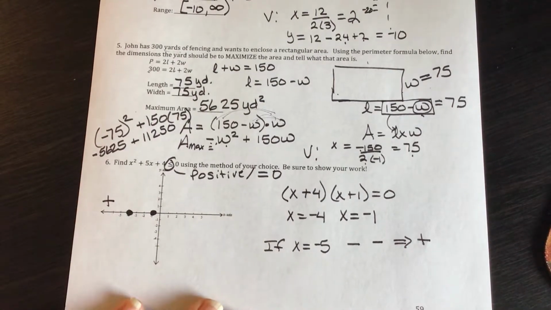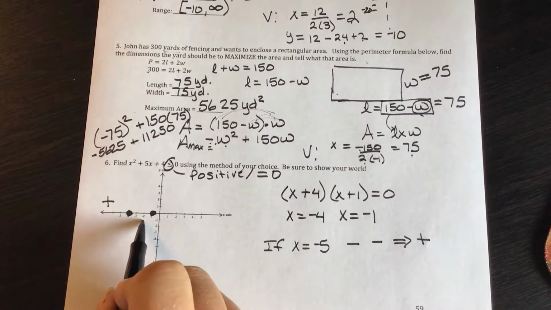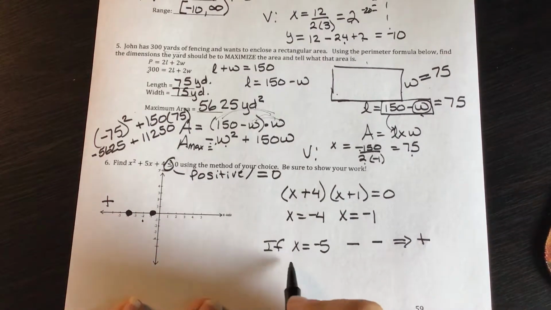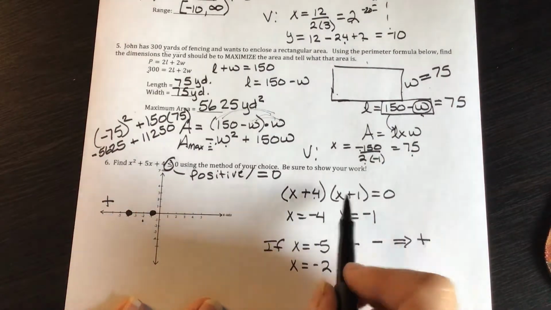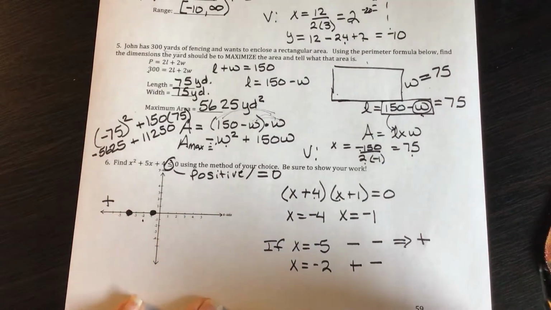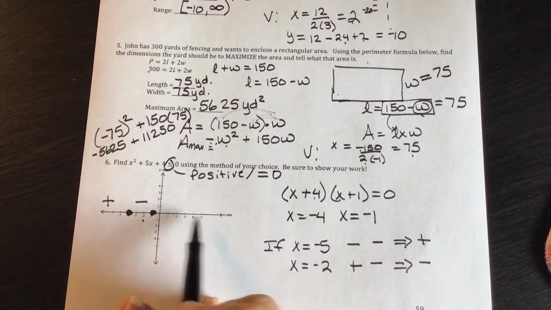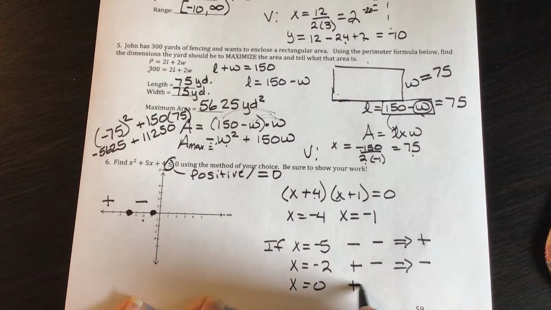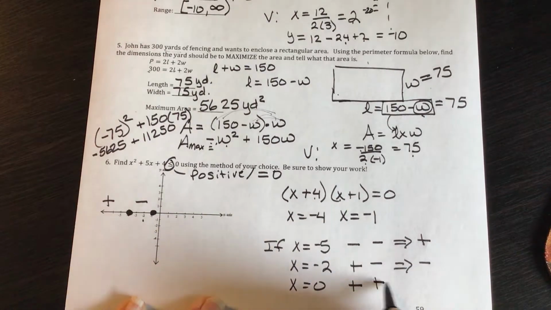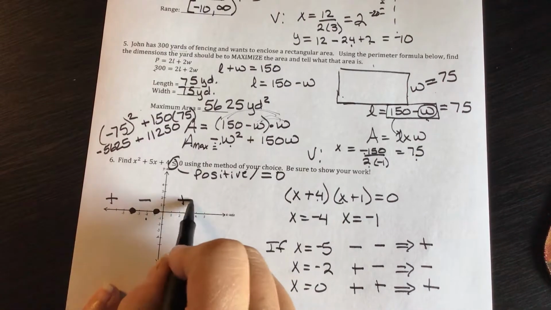So out here it would be positive. If x is in between these 2 points, let's do -2. -2 plus 4 is +2. -2 plus 1 is -1. So that's going to give me a negative value. And if I pick a number in this section like 0, 0 plus 4 is +4. 0 plus 1 is also positive. So right here, I have a positive number.